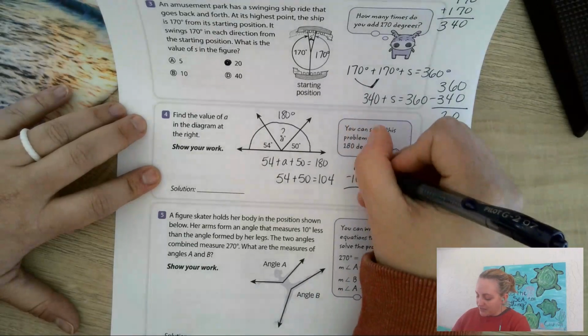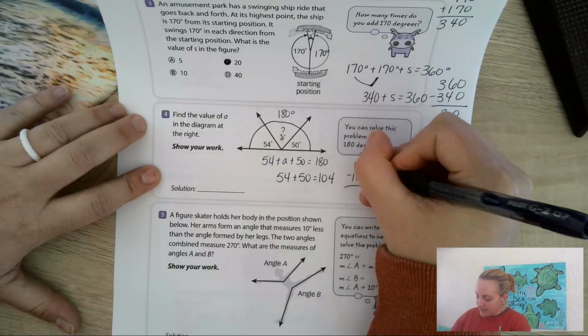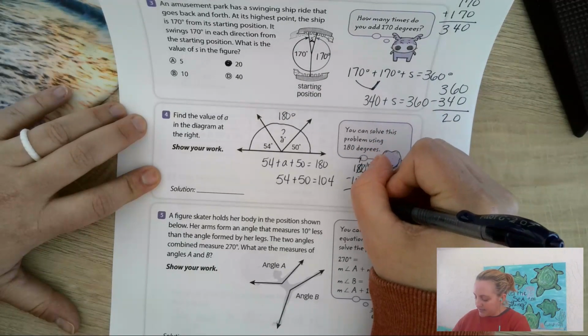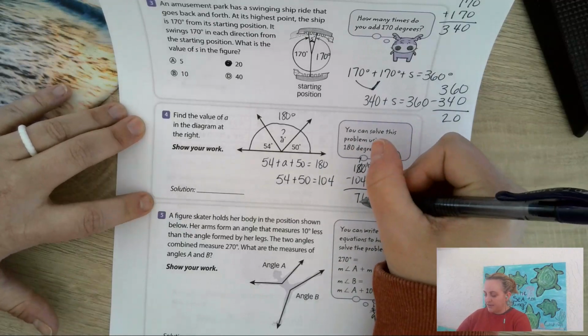All right, regroup. That's a 10. 8 turns into a 7. 10 minus 4 is 6. 7 minus 0 is 7. 1 minus 1 is 0.